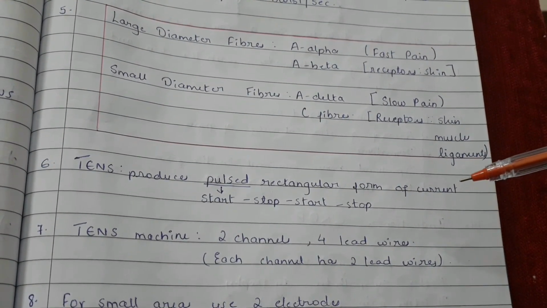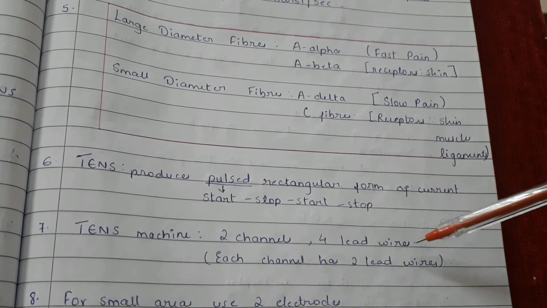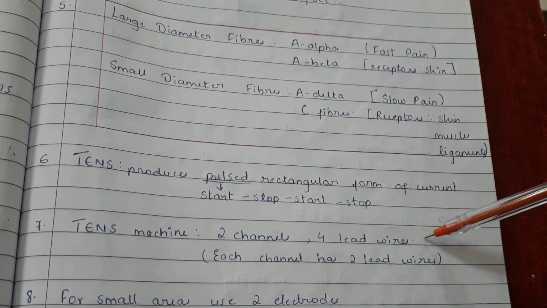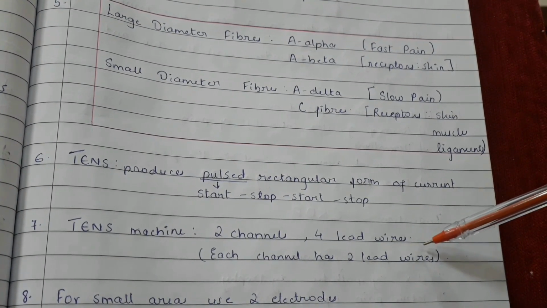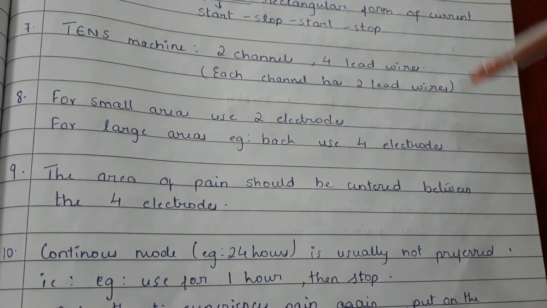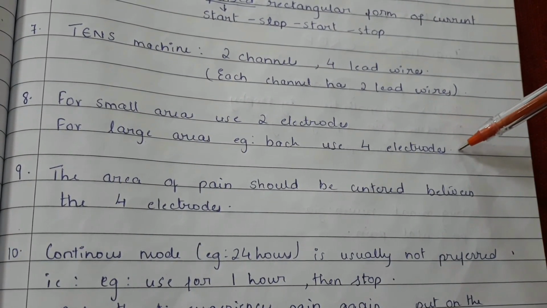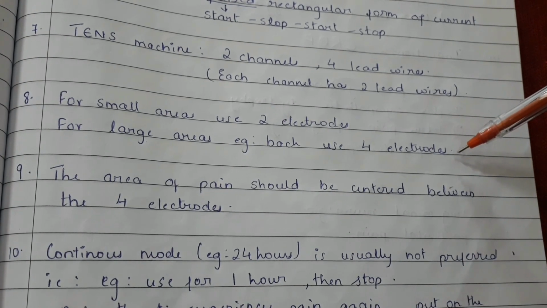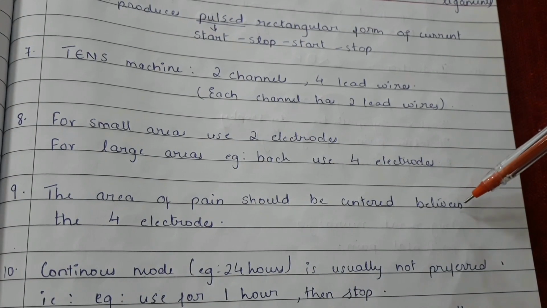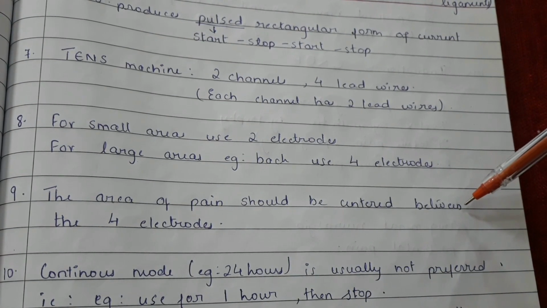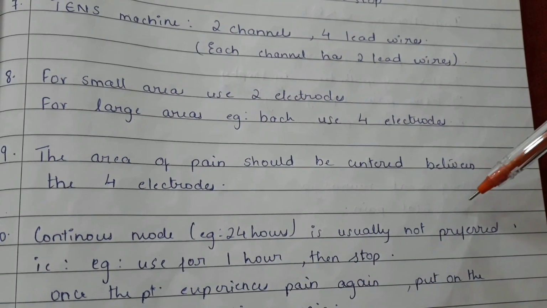TENS produces a pulsed rectangular form of current. The TENS machine has 2 channels and 4 lead wires. Each channel has 2 lead wires. For small areas, use 2 electrodes, and for large areas, for example in case of low back pain, use 4 electrodes. The area of pain should be centered between the 4 electrodes or between the 2 electrodes.